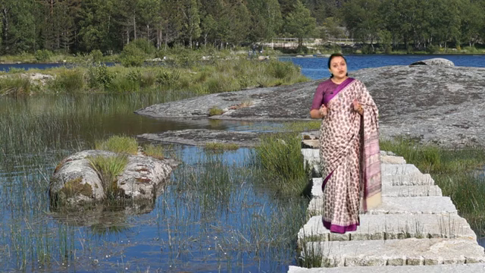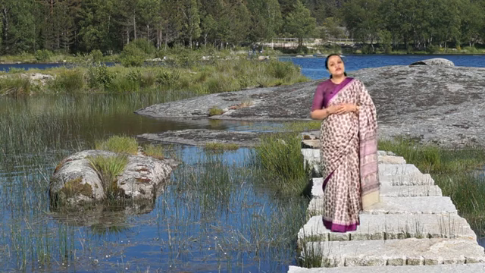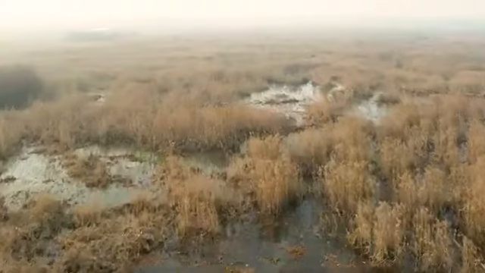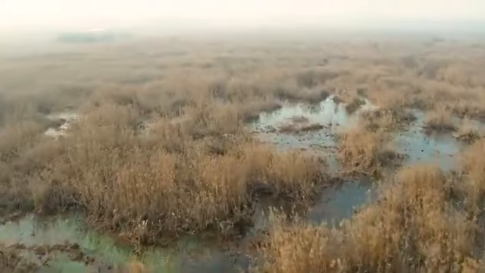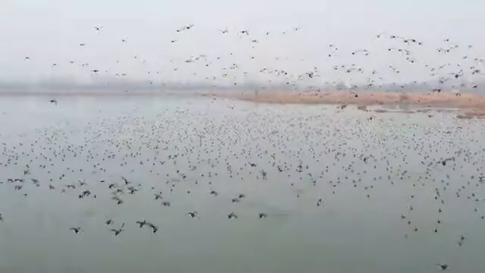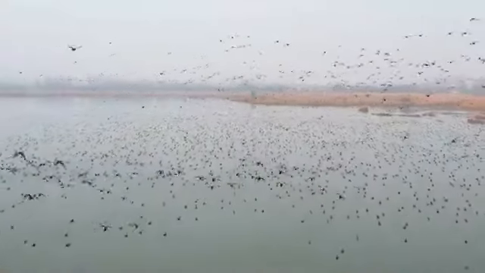This is part of the series of video program Wetlands, the Amrit Dharohar. By now, we know what wetlands are, their types and how they are beneficial to us. In this session, we will get to know how wetlands function and what are the biophysical characteristics of wetlands.